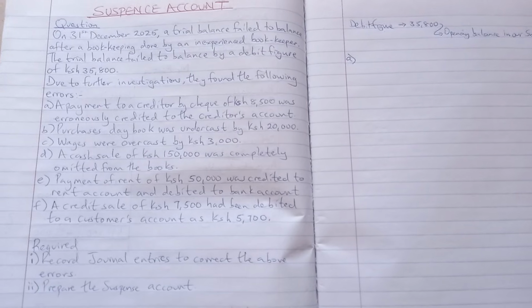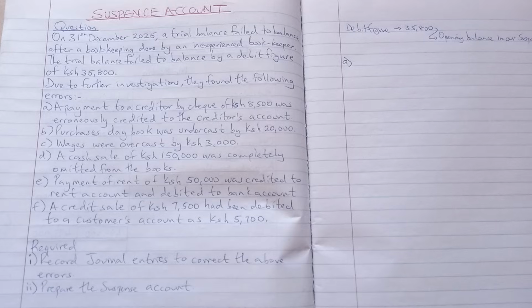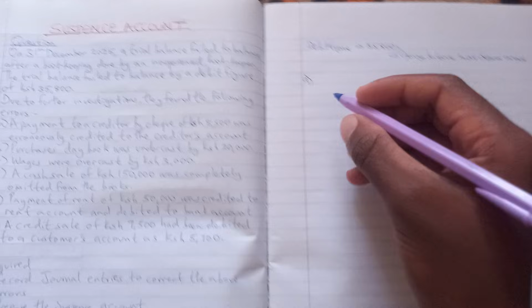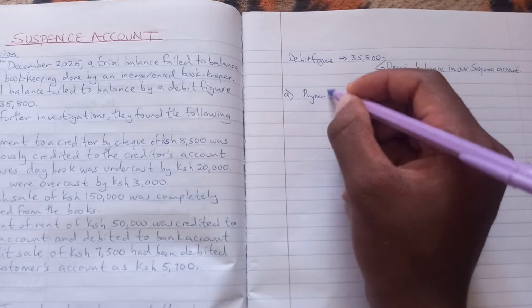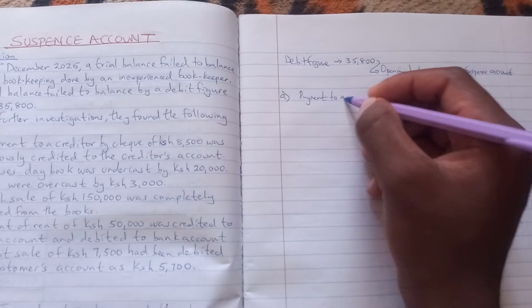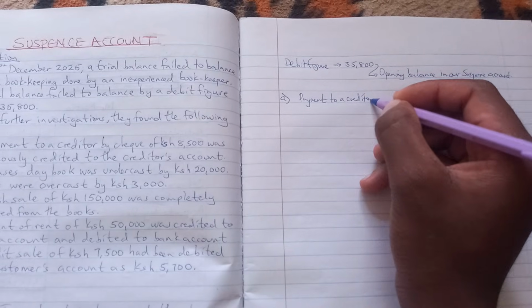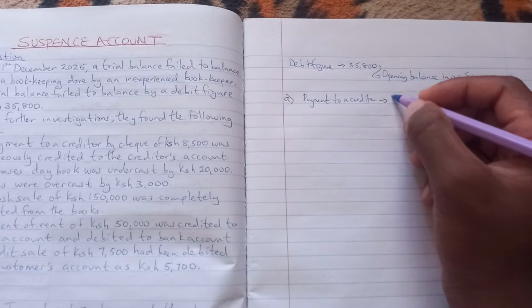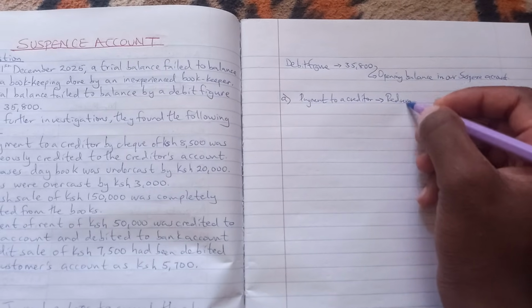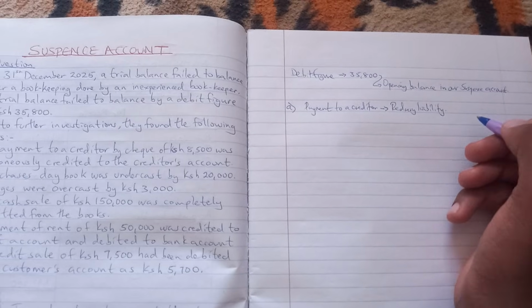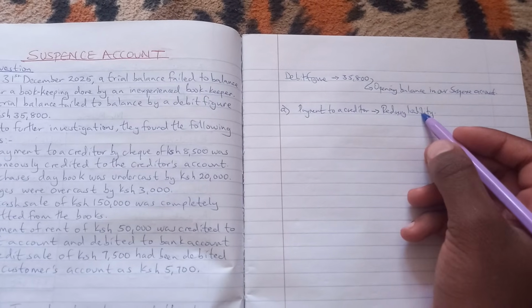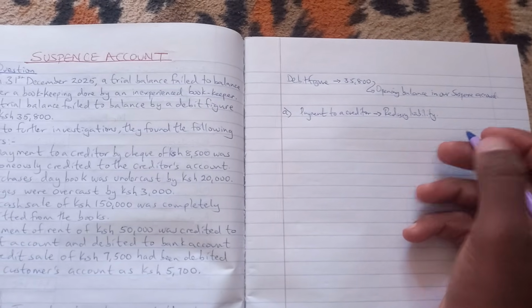The moment we pay a creditor, we are reducing our liability.